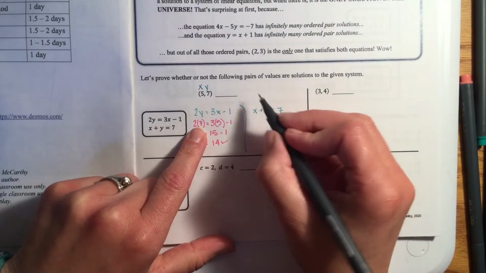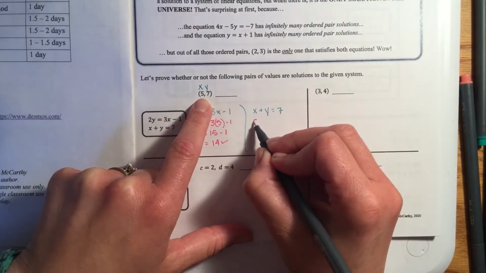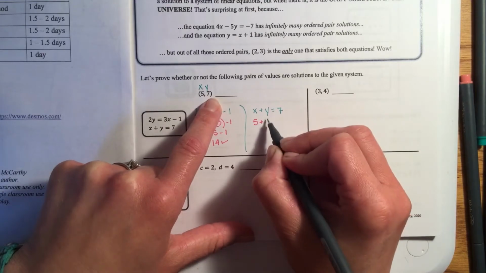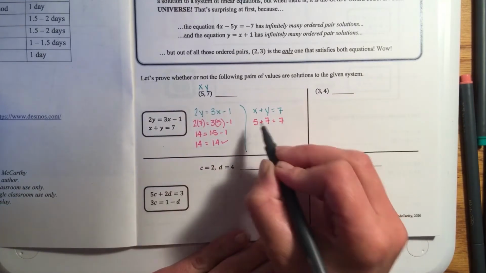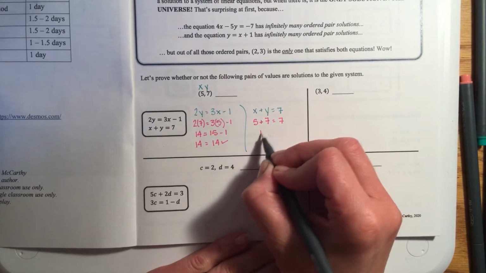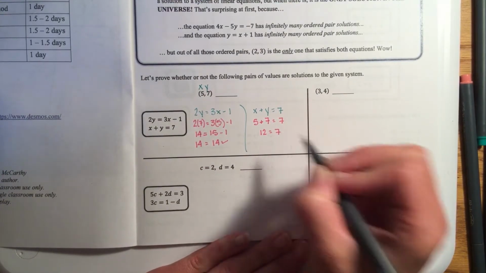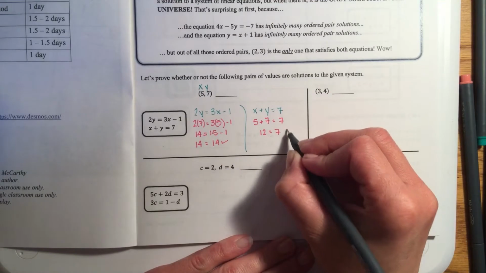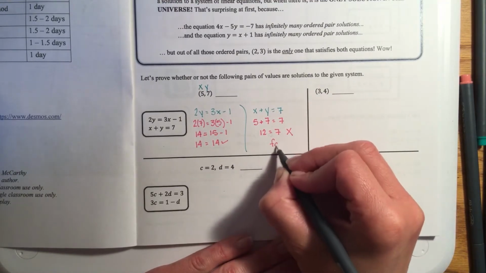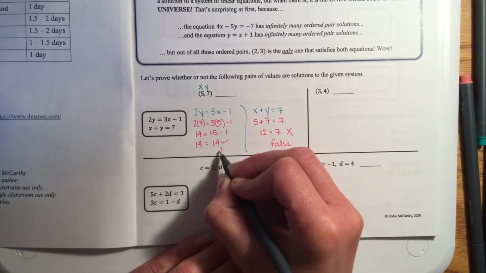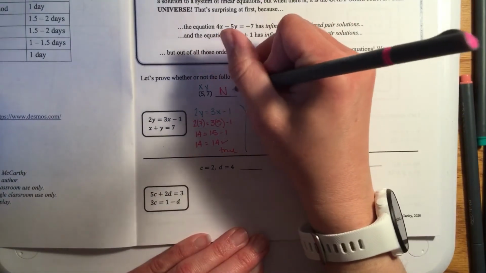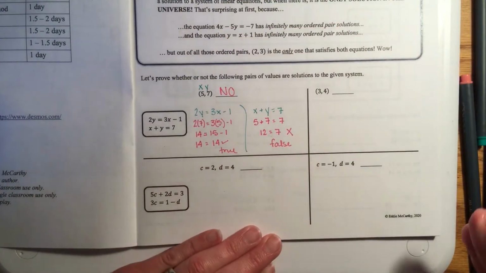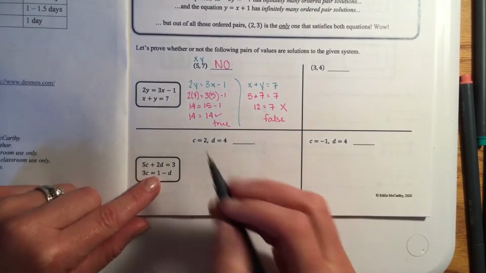So if I put the 5 in for the x and the 7 in for the y, does 5 plus 7, which is 12, does 12 equal 7? No. So this one was true. The second one was false. So is this a solution? No. Okay, next one.